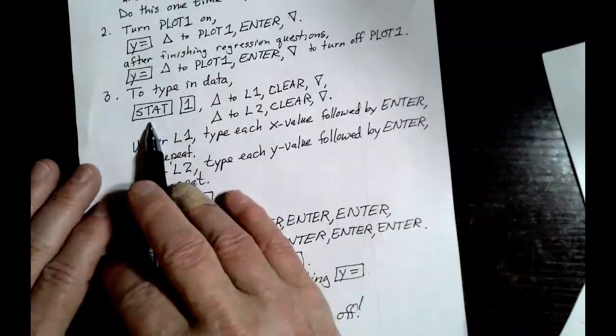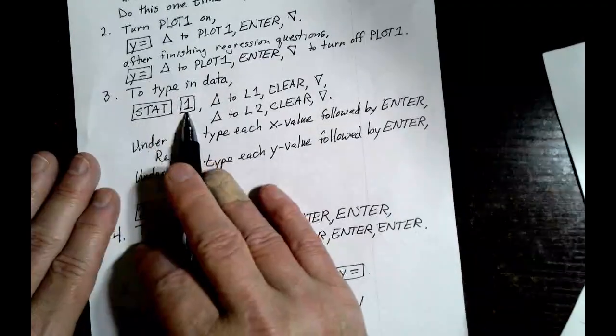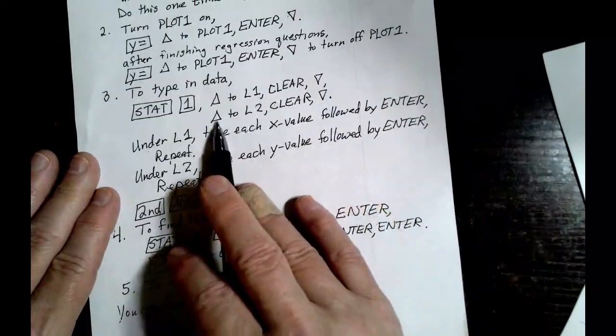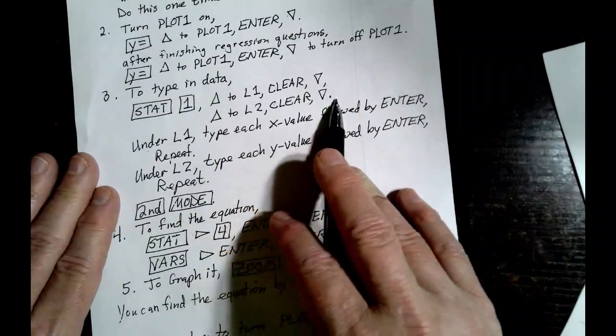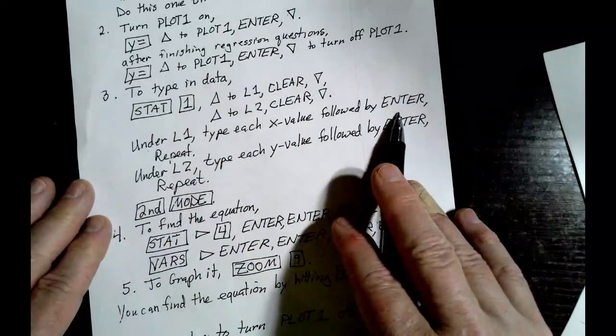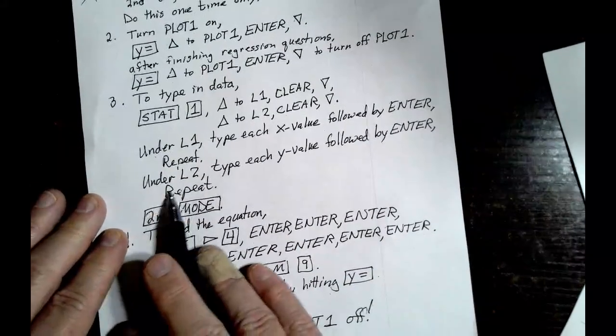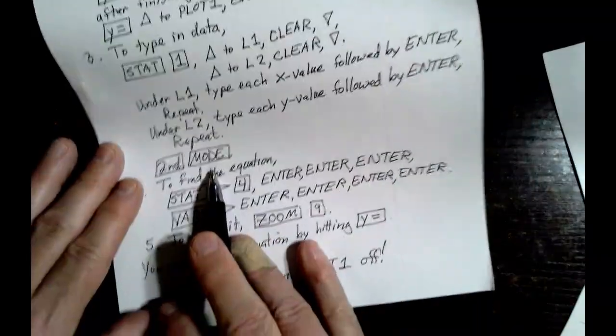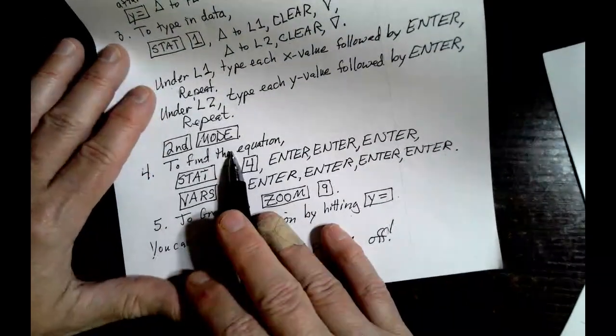Now to type in data, you always hit stat 1, arrow up to L1, hit clear, come back down, then arrow up to L2, hit clear and come back down. And then under L1 you're going to type all your x values followed by enter each time. And under L2 you're going to type in all your y values followed by enter each time. And then hit second quit or second mode.